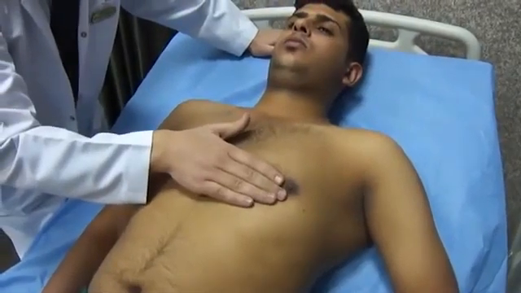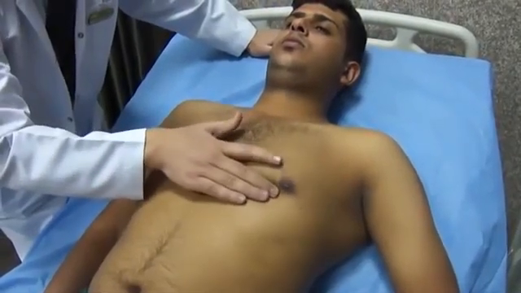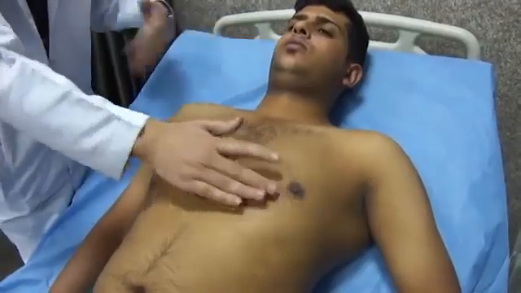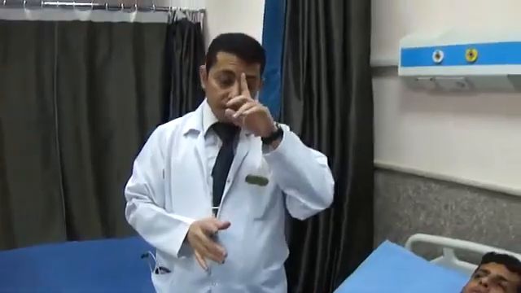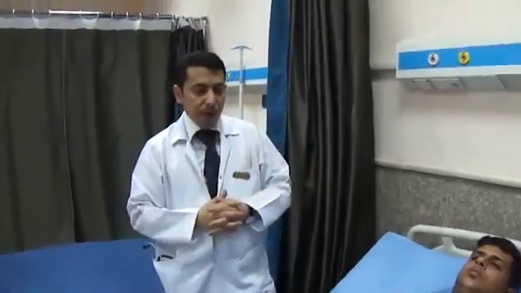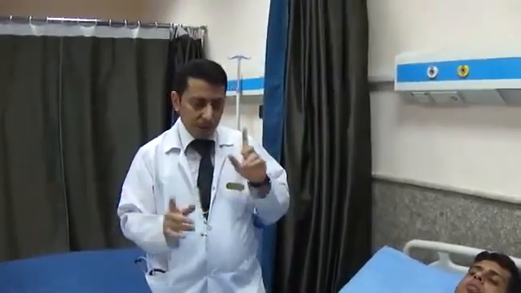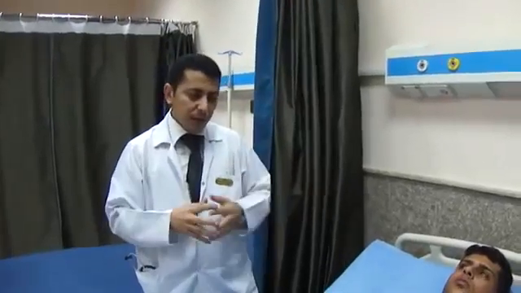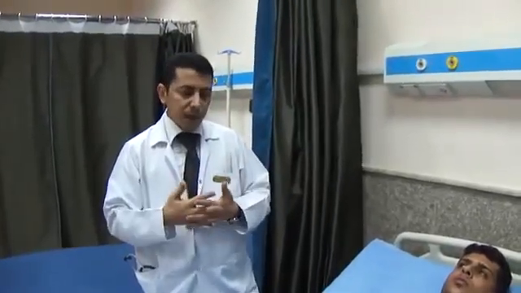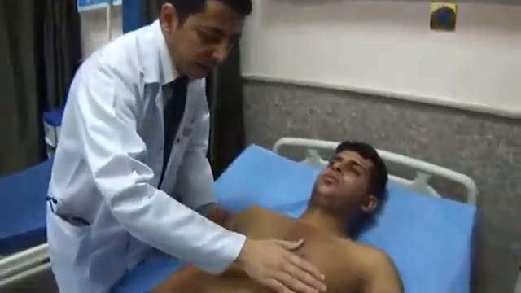Okay, I can now detect the apex beat here, but let's suppose that I failed in the detection. Normally 50% of individuals have an impalpable apex beat, which is normal. So what is the next step I have to perform? The next step is to turn the patient to the left side.